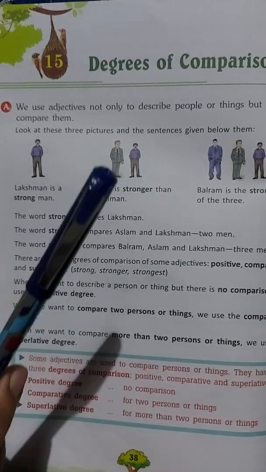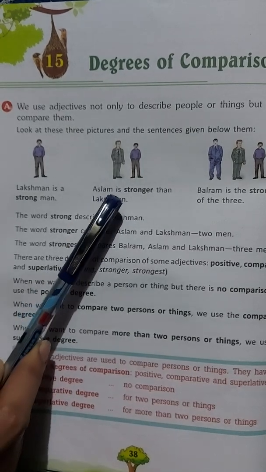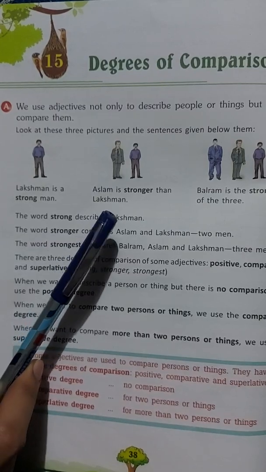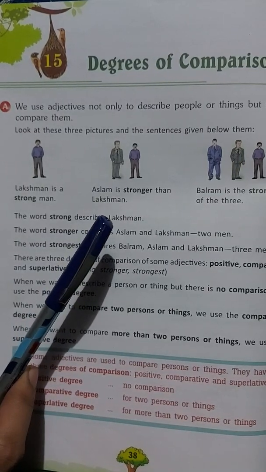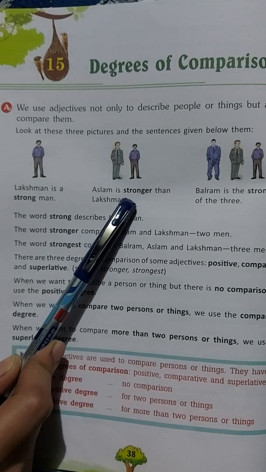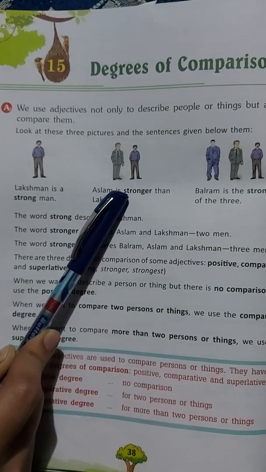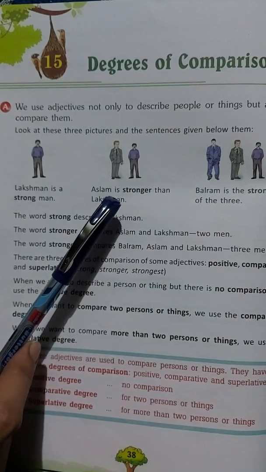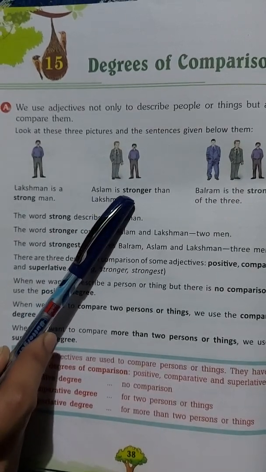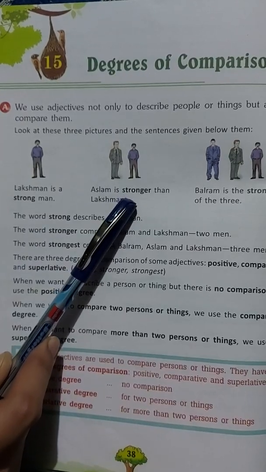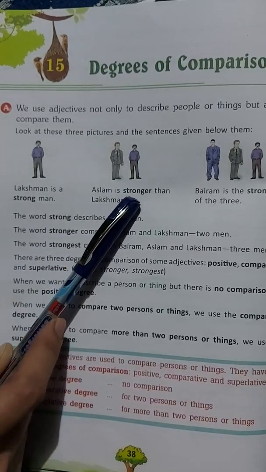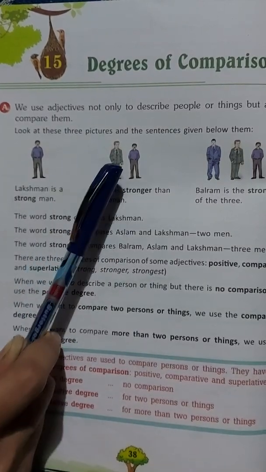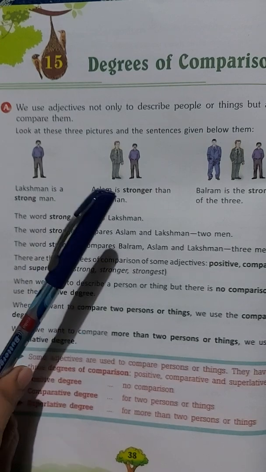But children, when I say that Aslam is stronger than Lakshman, then stronger is used for comparing two men. So there is some comparison involved, okay? And stronger is called the comparative degree of adjective. It is used to compare between two persons or things.